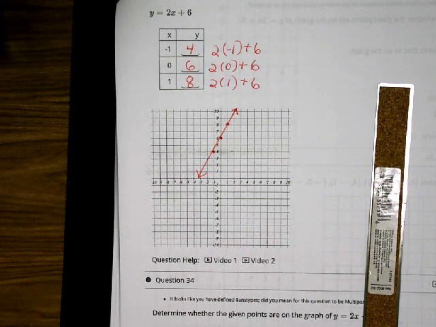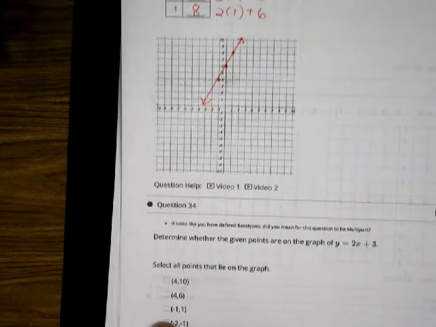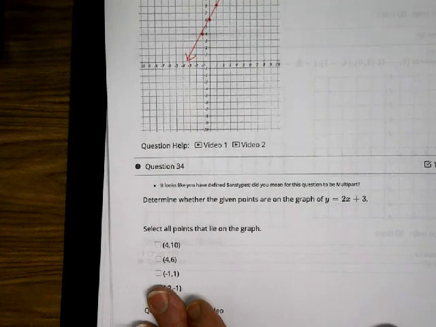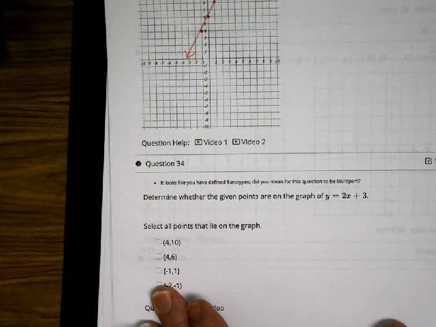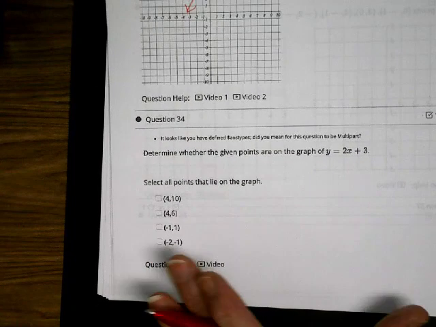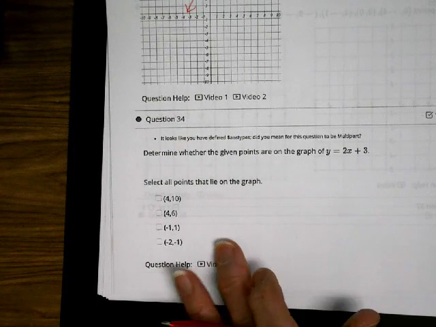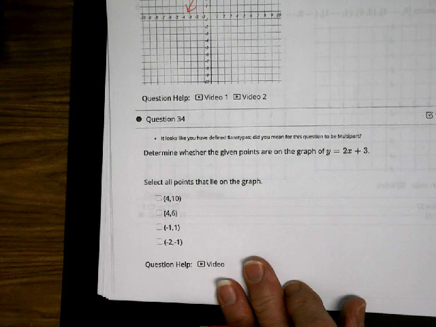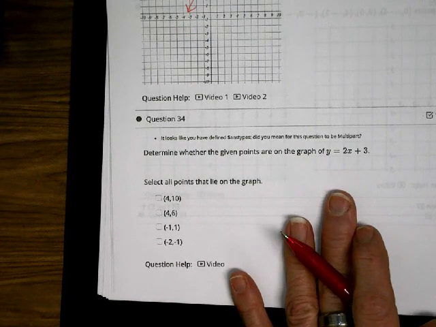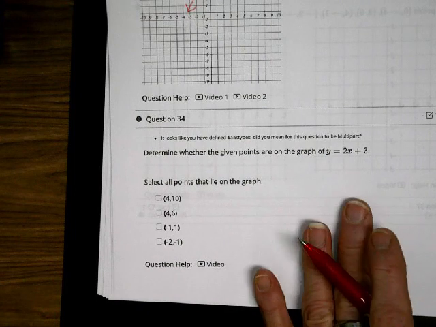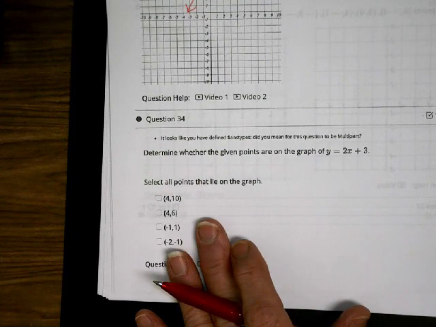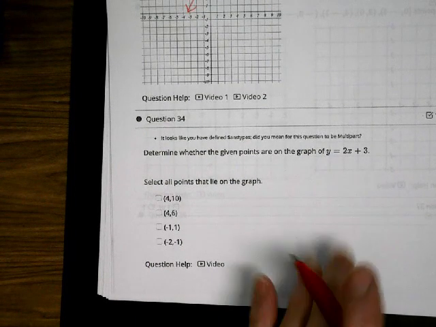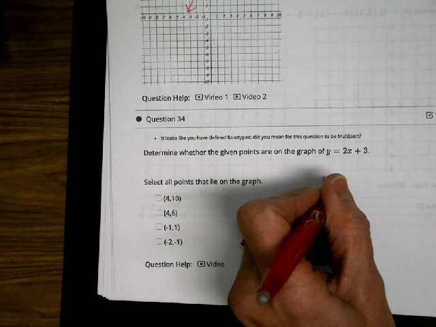So the test is set up. You go through a cycle of 8.1, then 8.2, then you go back to 8.1. Now we're here in 8.2. On 34, it says determine whether the given points are on the graph. And if you did this on the homework, remember there were 2 of them that worked. So you just have to check and see. I think somebody said they graphed it to check and see. You can do that. Or you could use the map.